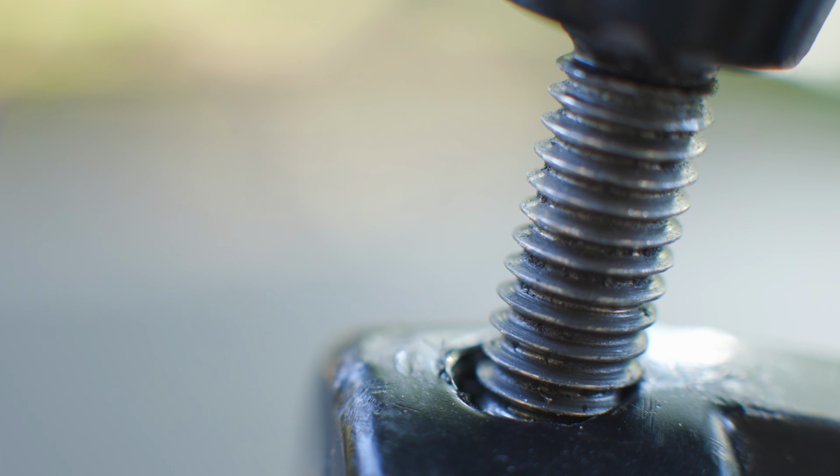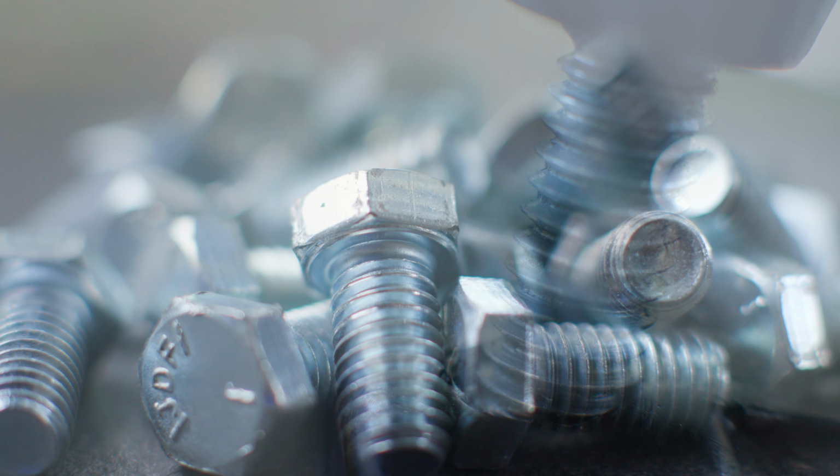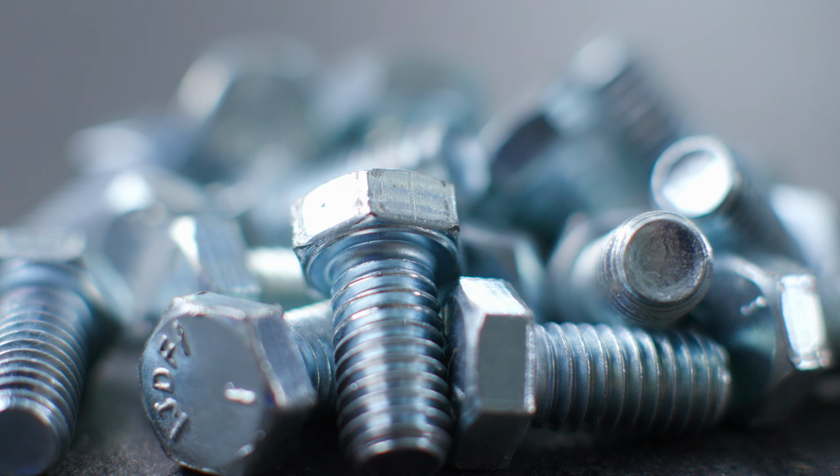You end up getting your bolt or your screw stuck, you end up destroying the pre-drilled hole, and that can be a real problem if you're trying to fasten two things together and you're relying on that fastener. So there's a couple of really easy ways you can avoid doing this, and we're going to go over those today. So let's get into it.